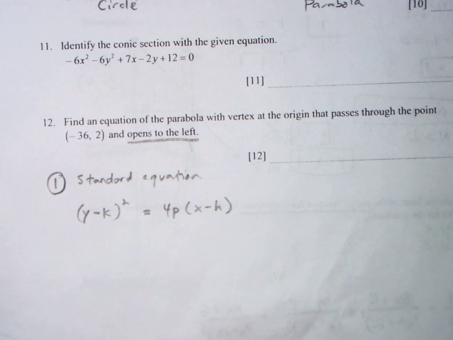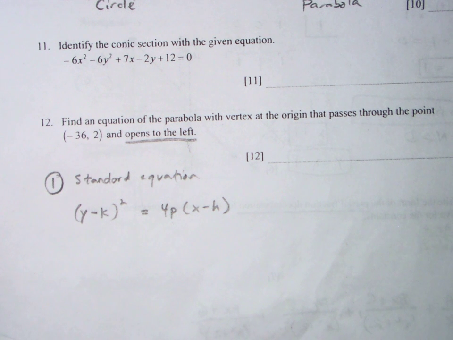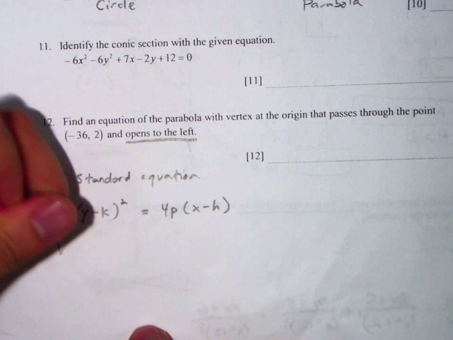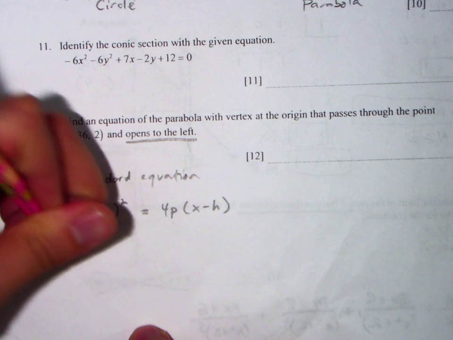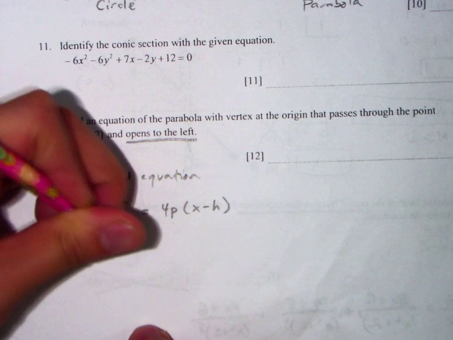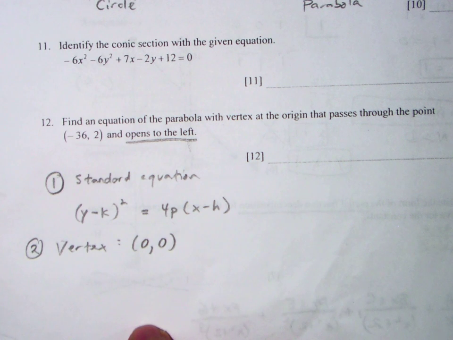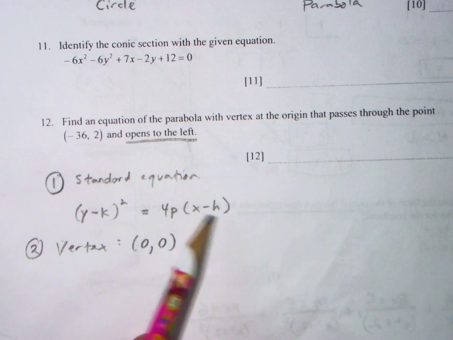We also know that our vertex is at the origin. So that means, let's call this step 2, our vertex is at (0, 0). And those refer to h and k.